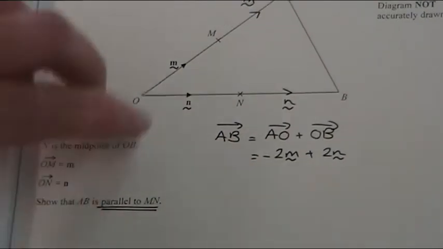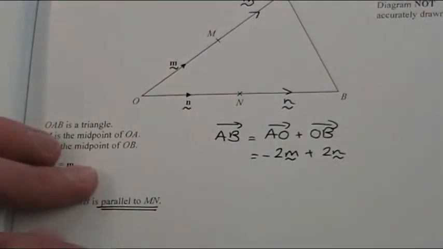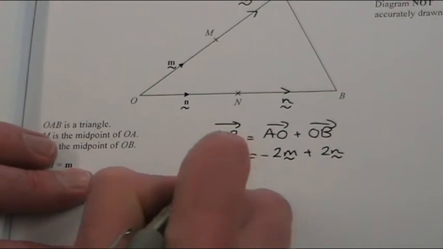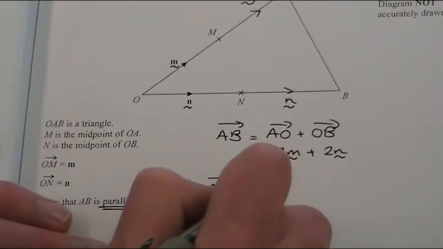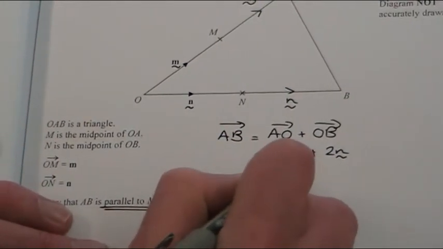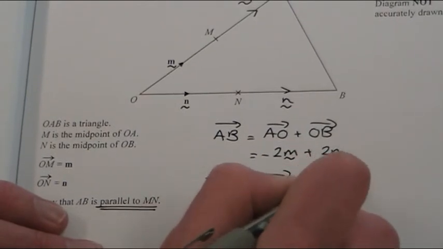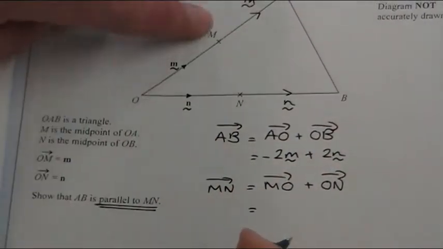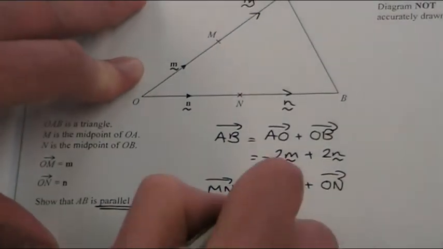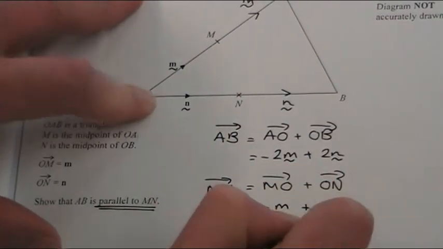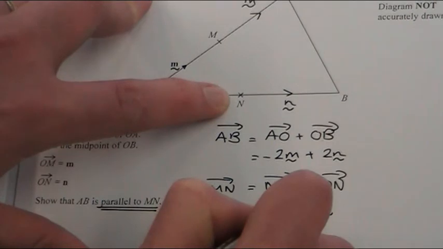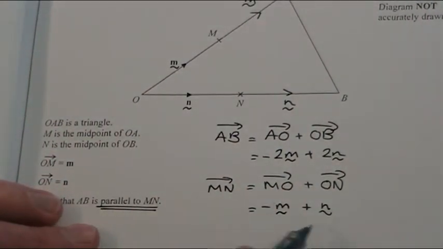Now we've got to do the same for M to N. So M to N is M to O plus O to N. Against the arrow, so it's a minus M plus an N. Please don't forget your squiggles.